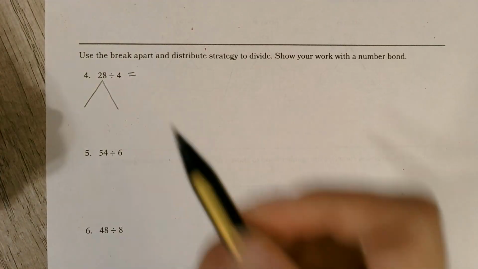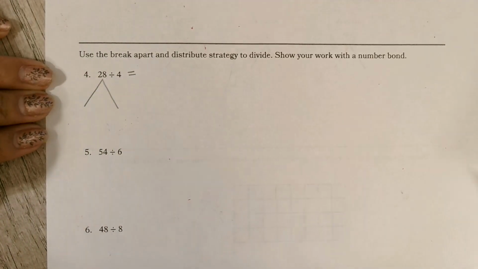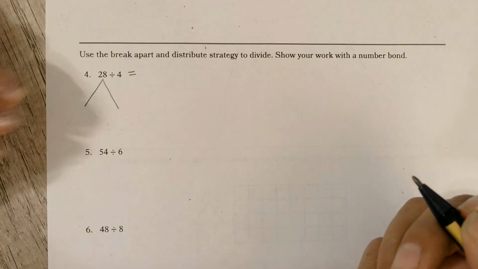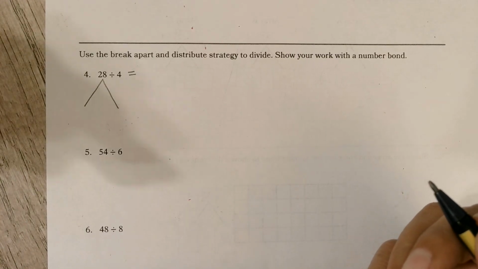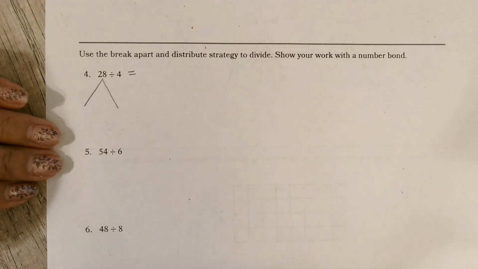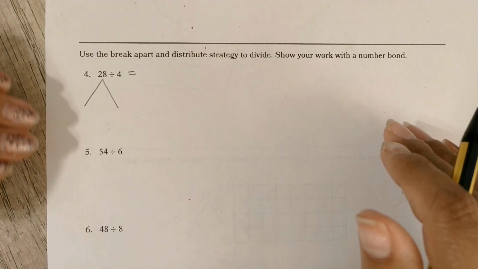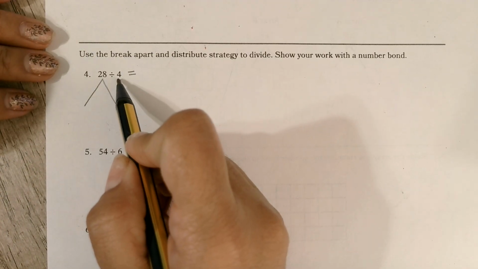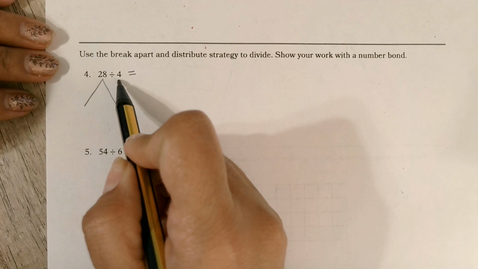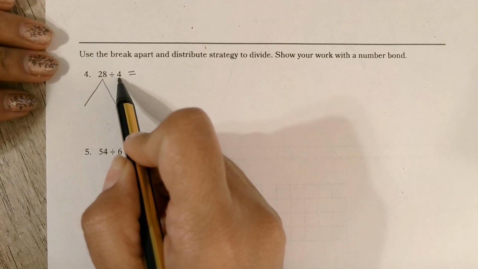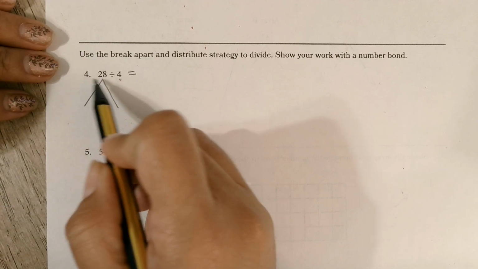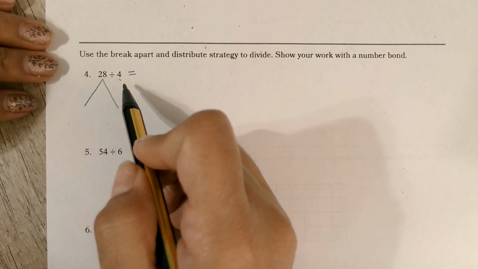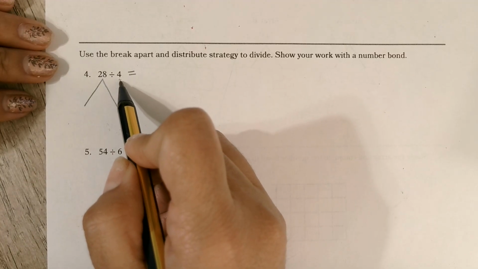So, Mrs. Thomas's favorite number is what? Well, I have a couple of favorite numbers, right? We have 10. That's too big. We're not going to use 10 right now. I could use 10, but the reason I know it's too big, what is 10 times 4? That's 40. That's way too much. I don't have that.